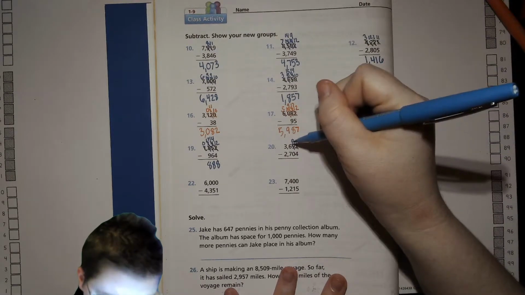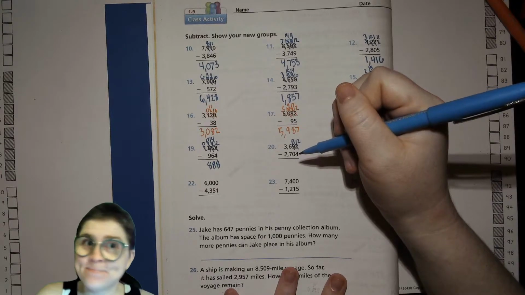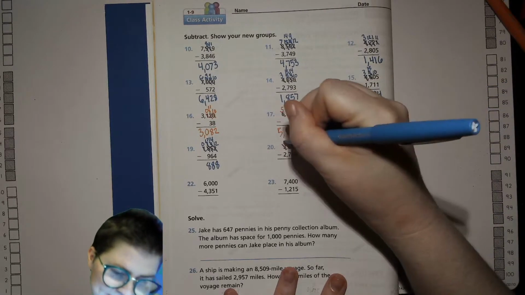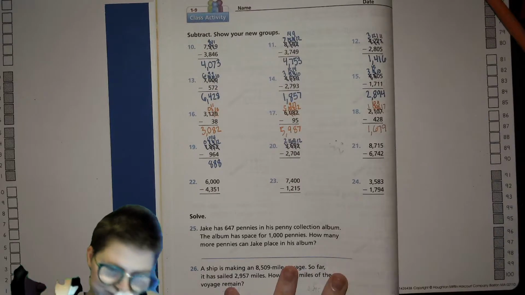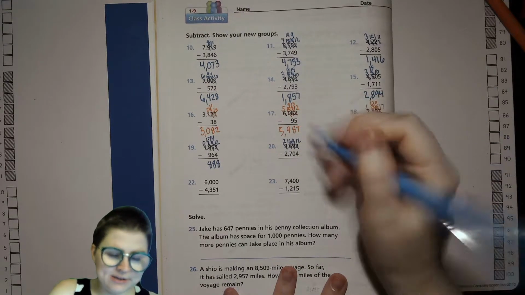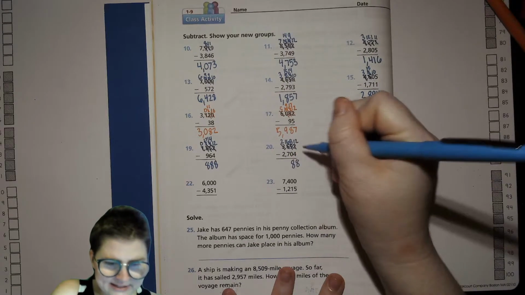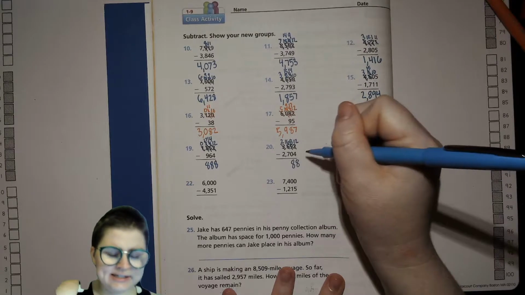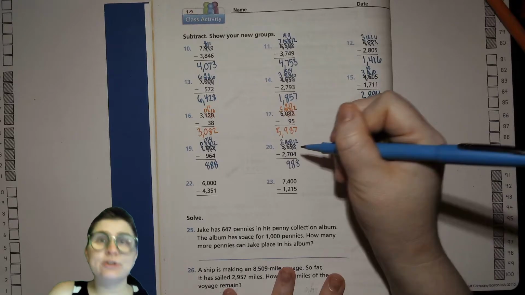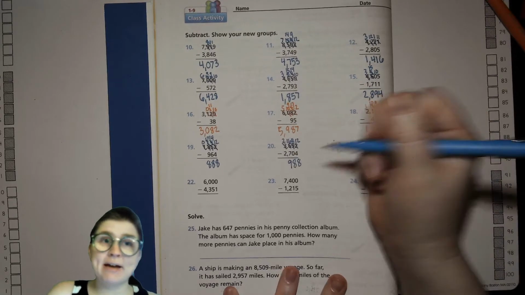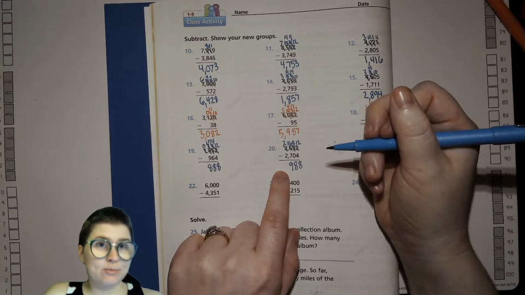Then we have 6 take away 7, though. Will that work? So we'll ungroup for that. We'll leave 2,000, and then we'll have 1,600s. Okay, so 12 take away 4, that's 8. 8 take away nothing, that's 8. 16 take away 7, that's 9. And 2,000 take away 2,000, that's 0. Mathematically, you can either write a 0 here, or you can just leave it blank. Either way is appropriate.